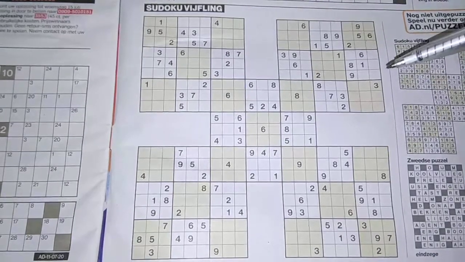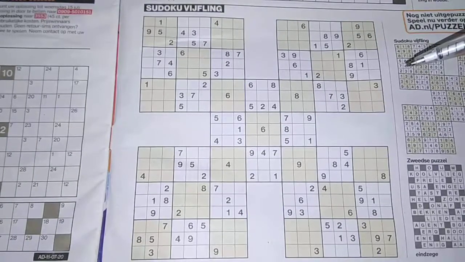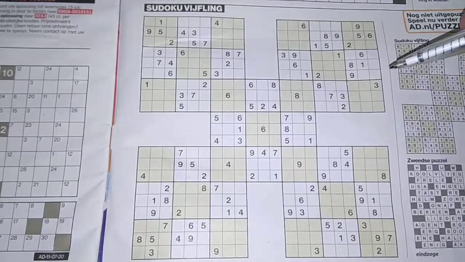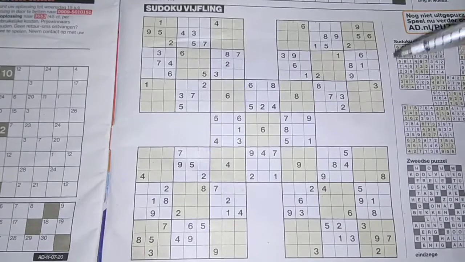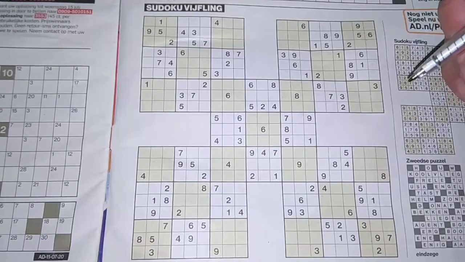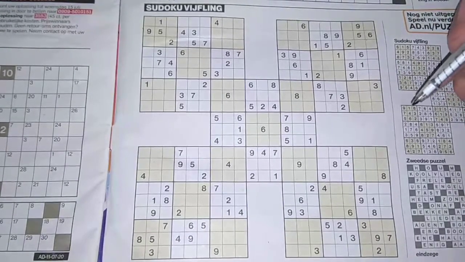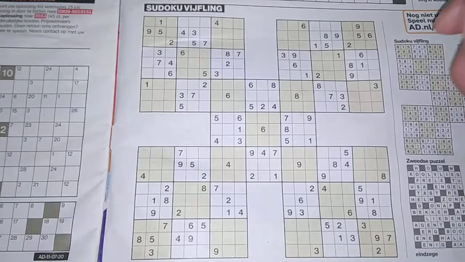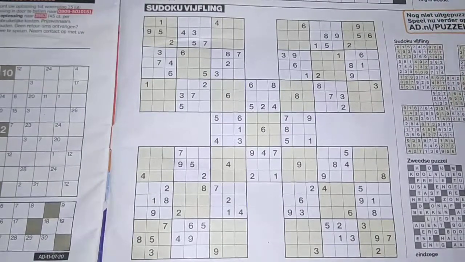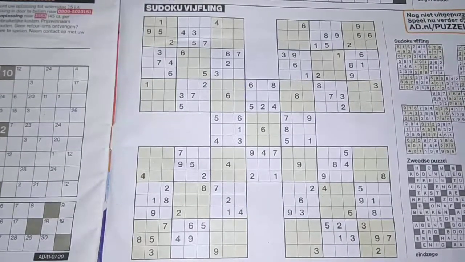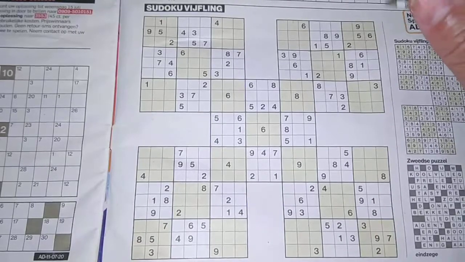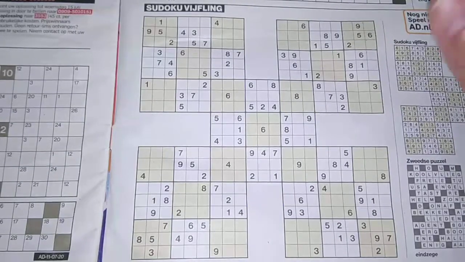So double check every move, every solution step. You need to check. So all right, no more talking. So let's get started.